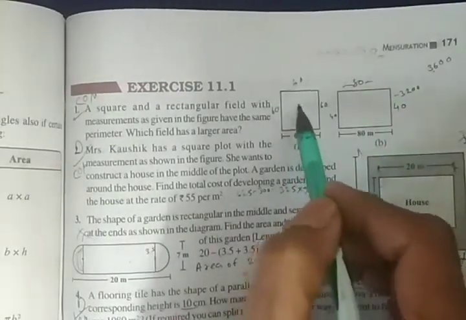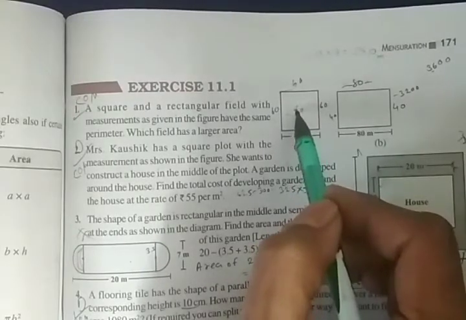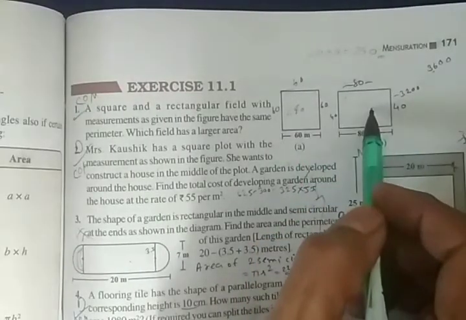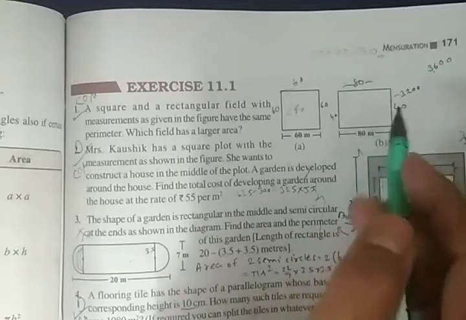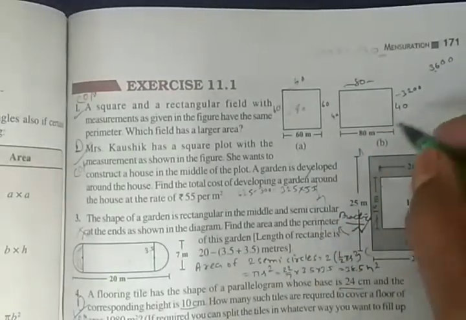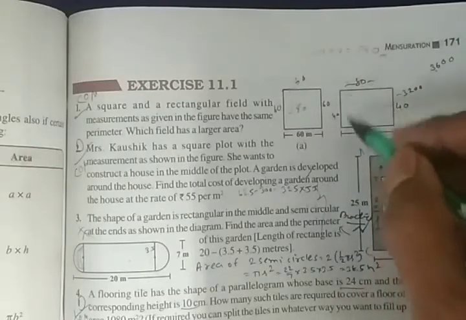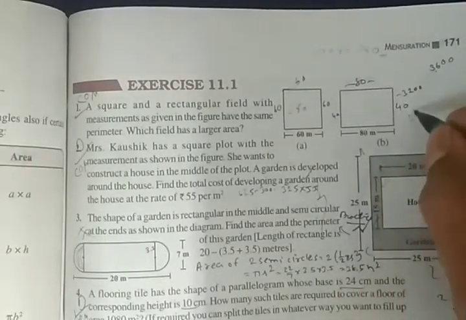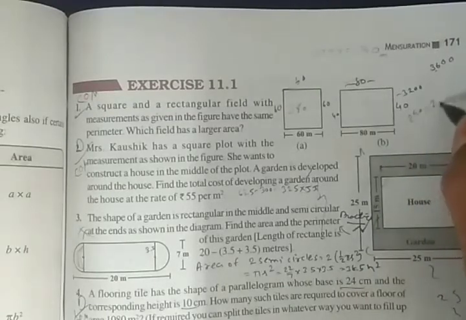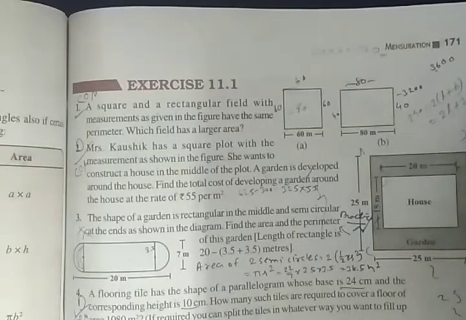Now perimeter of this is 240 and perimeter of this is also 240. So how will we get the side of this? The length is given, you have to find the width. So 240 will be equal to 2 of L plus B. You can write this as 2L plus 2B.